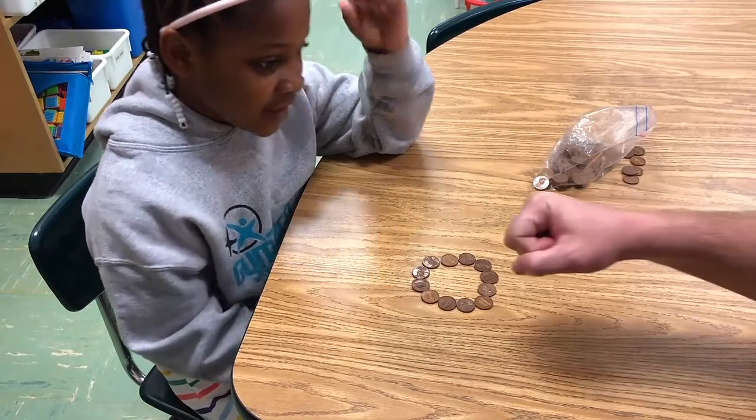Good job. Thank you. Here we're able to see that we can formatively assess everything this student knows about counting. At first, they were able to produce a set of 8 pennies. And then we went ahead and created a set for them to count, and they were able to count them.